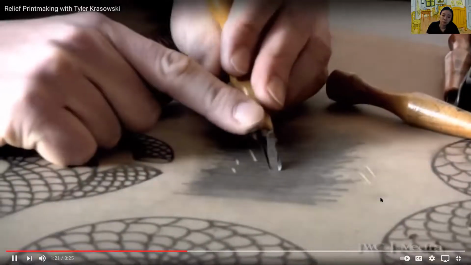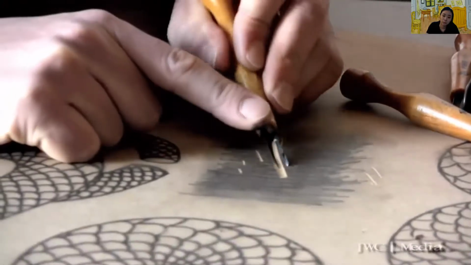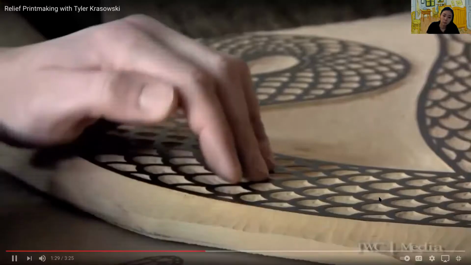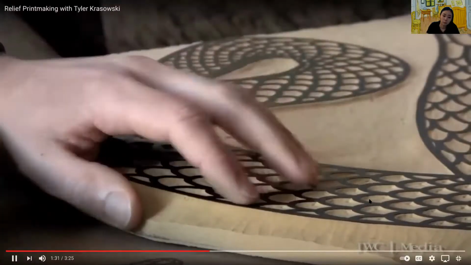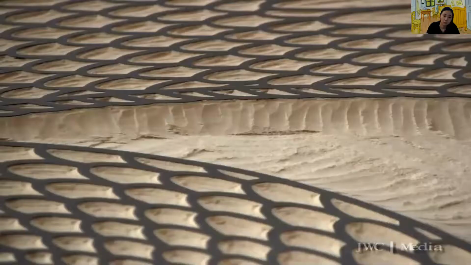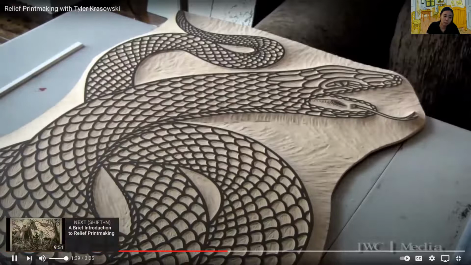After I've gotten all of my detail outline work out of the way, then I will go in with a bigger U-gouge and carve around the whole piece so you get much larger marks. A couple of those next to each other, and then just keep hacking away. This was 1¾ inch, and now it's at some points down to not even a ½ inch. So I've just chiseled out all that. It makes it look really clean.